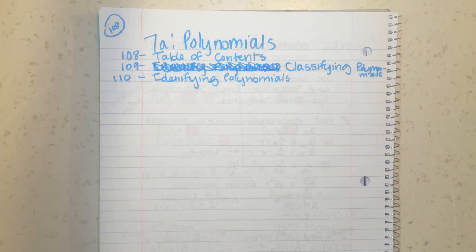We are starting our new topic of quadratic functions, and before we can jump into the functions, we have to understand what polynomials are. So our first couple of weeks we're just going to be working with polynomials and how do we identify them, how do we classify them, and then how do we add, subtract, and multiply. So first thing we are going to be doing today is classifying and identifying polynomials.